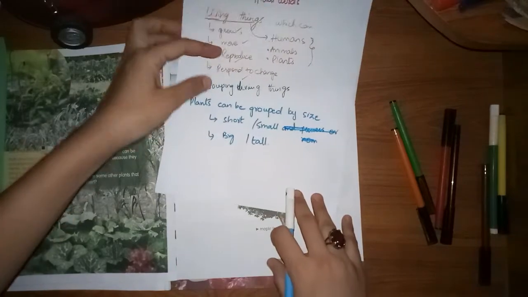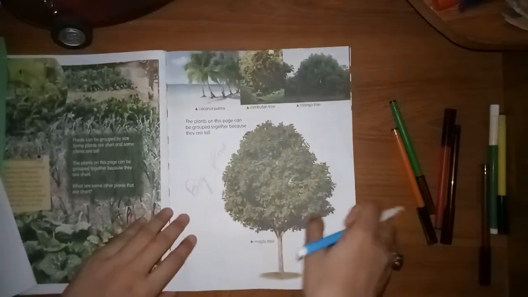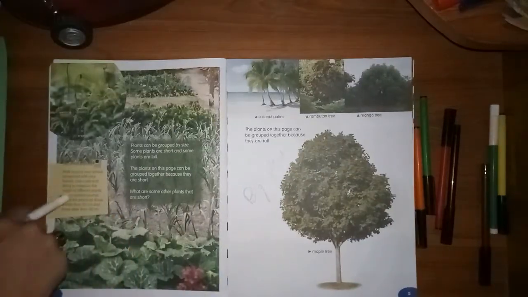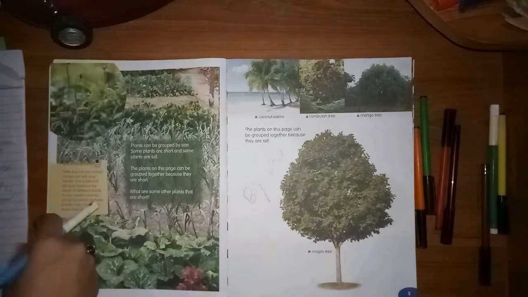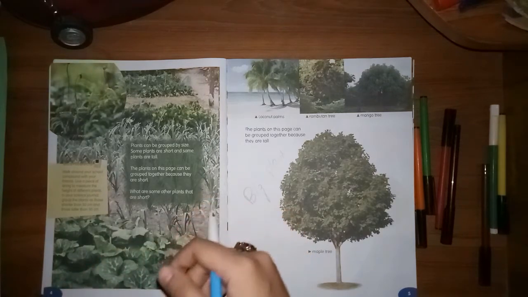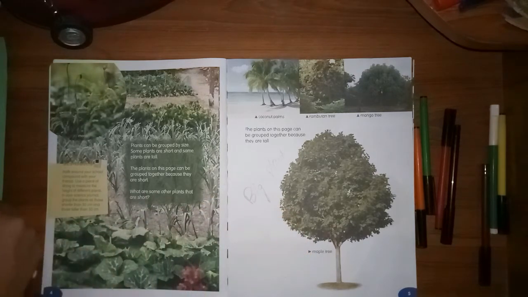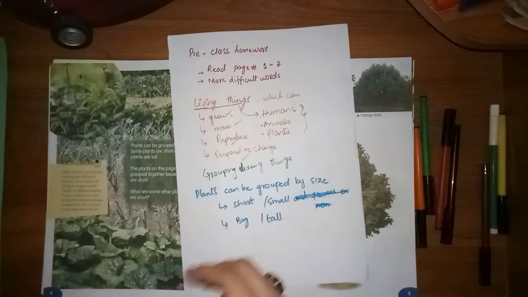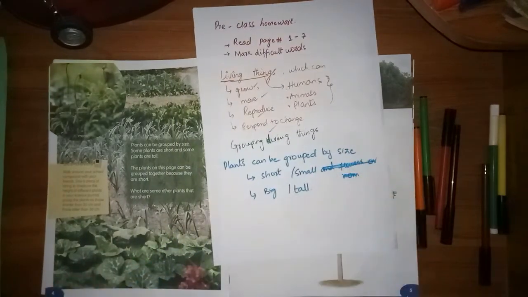Alright, now moving towards the next page. One more thing, the examples. There are a few examples of short plants and tall plants.